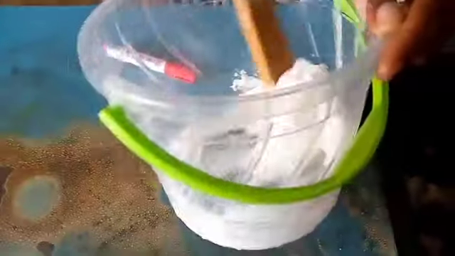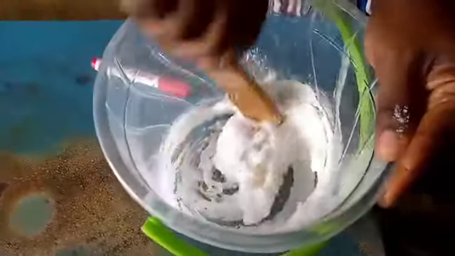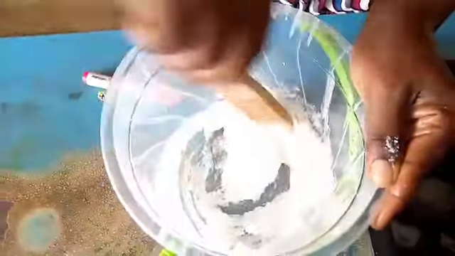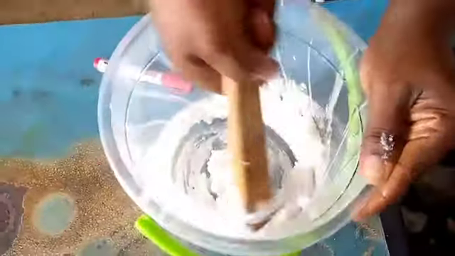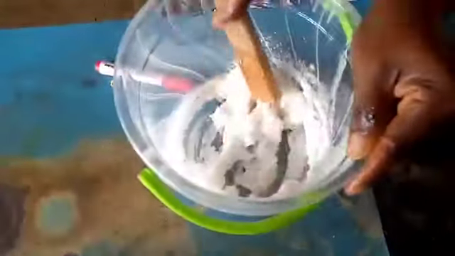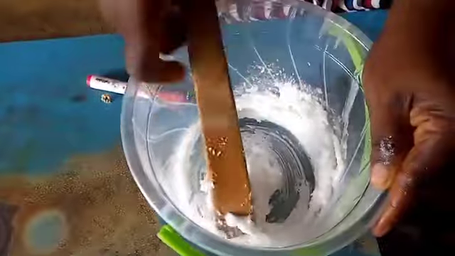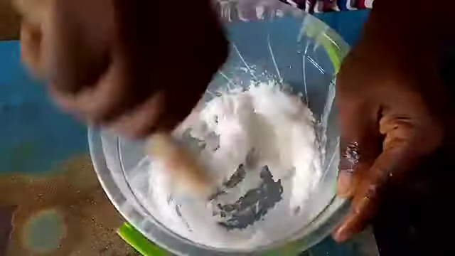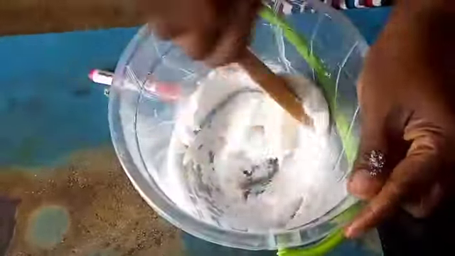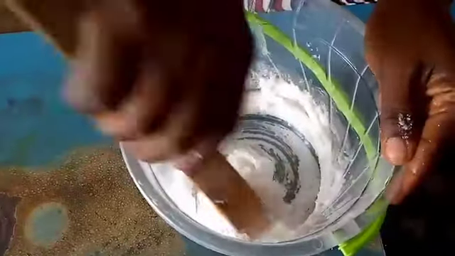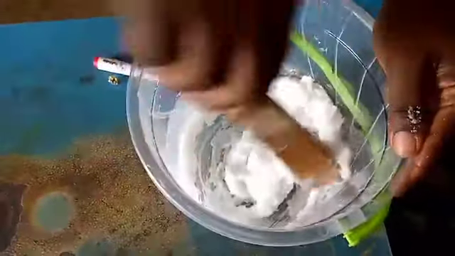You turn it until everything is properly mixed together. As you can see, everything is being mixed together.